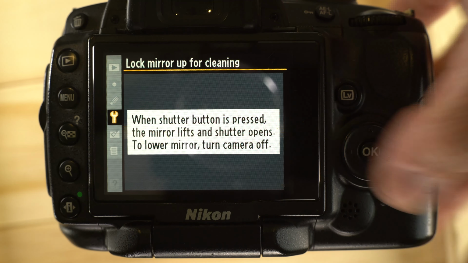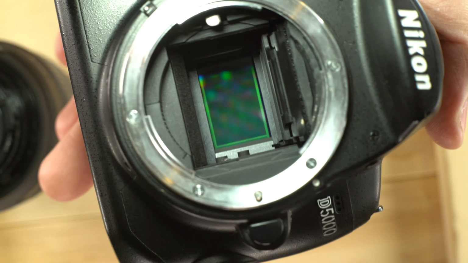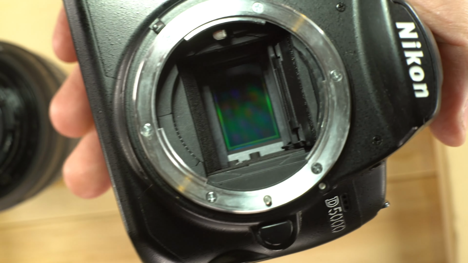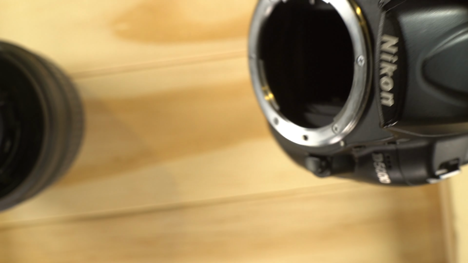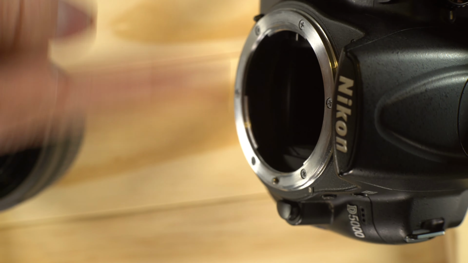Press the shutter button there, and we've now locked up the mirror. Here you can see that the sensor is accessible for cleaning. The way to clean the sensor on this camera is with a DSLR brush. You brush the sensor off with the sensor pointing towards the ground. That way any dust you release will fall away from the sensor.